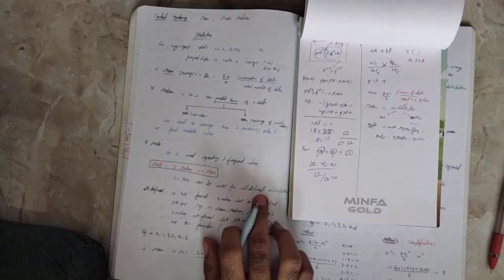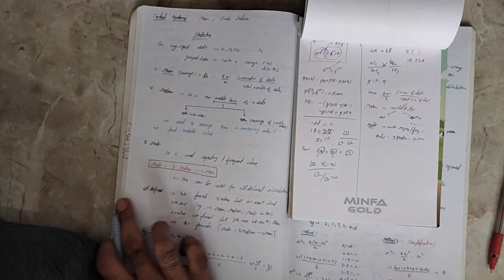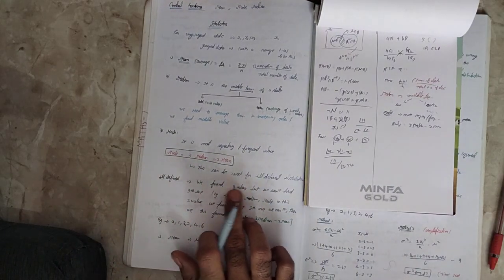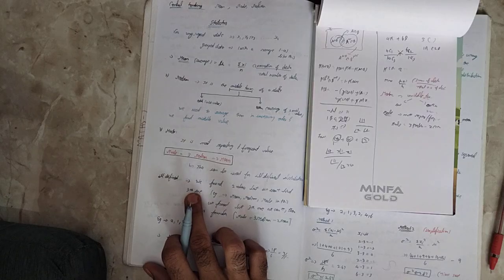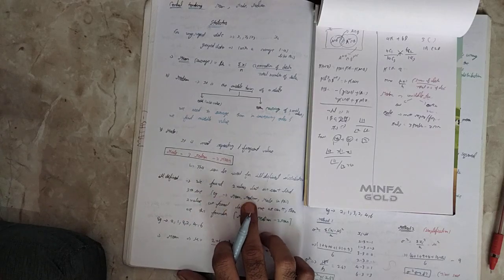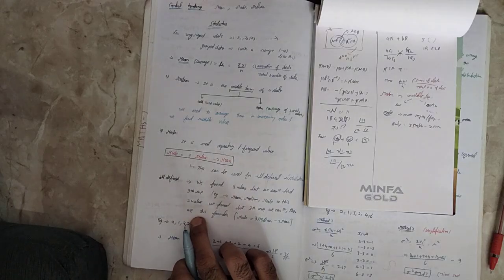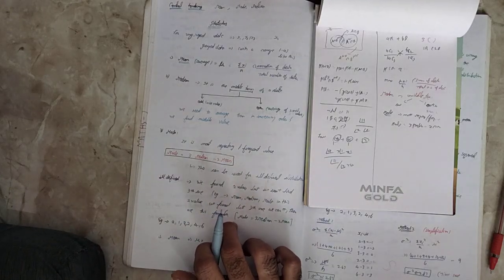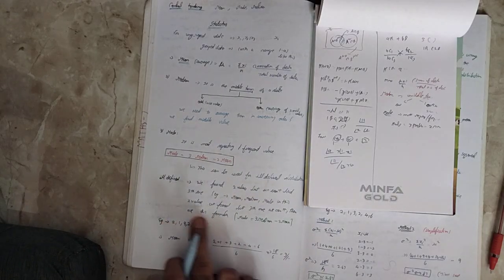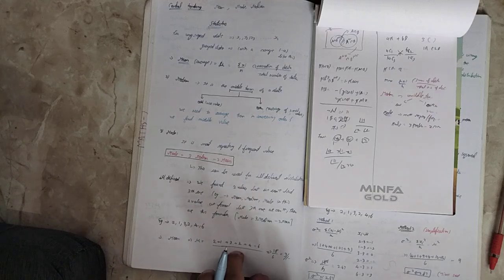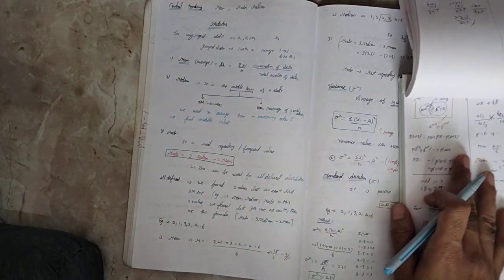This can be used in a different distribution. That means we found two values but can't find the third one, for example mean, median, mode. In this case, two values are found but the third one we can't find, so use this formula. For the mean, take the summation of all these and divide by the total number of items.